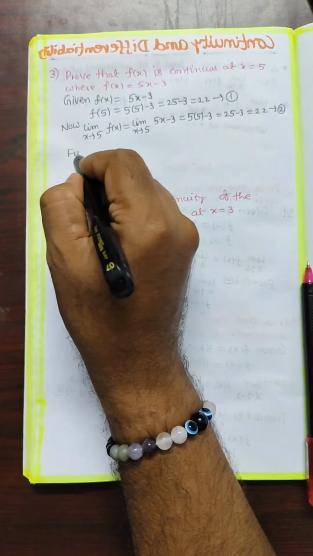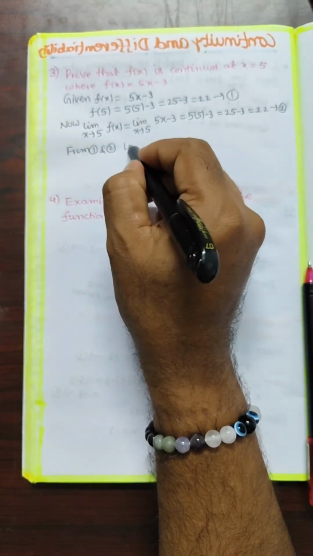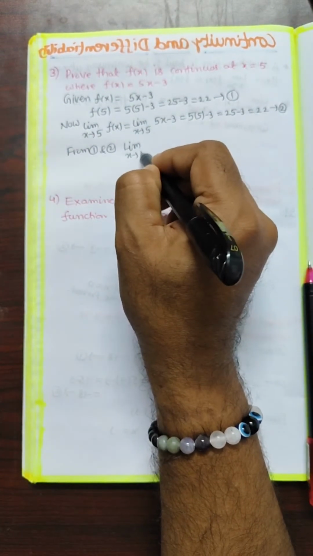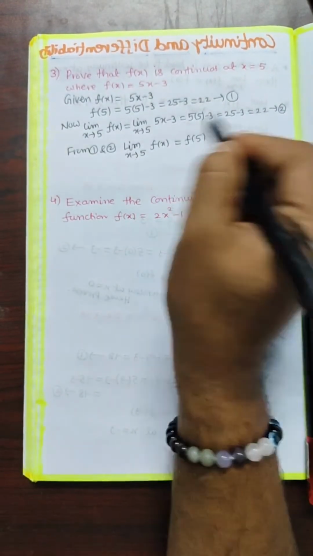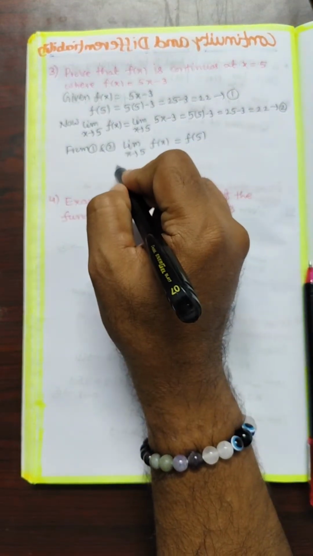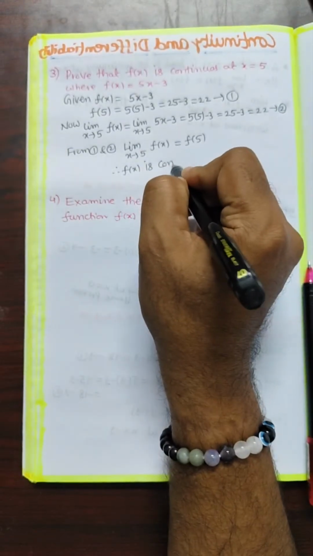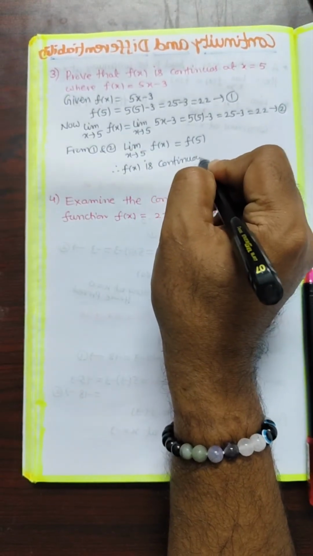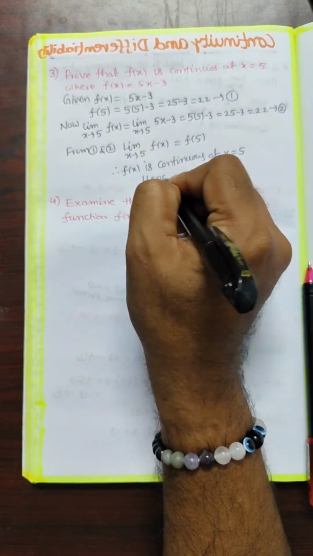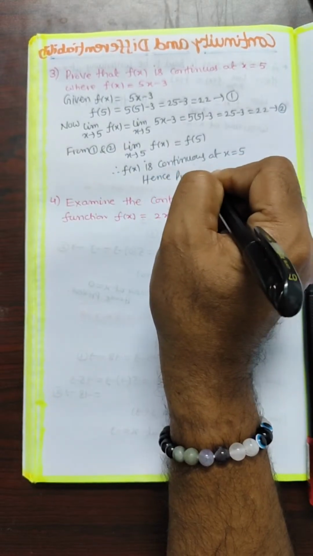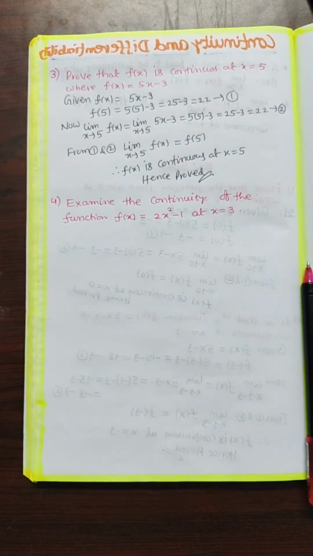From 1 and 2, we conclude limit x tends to 5, f of x is equal to f of 5. So both values are same. Therefore, f of x is continuous at x is equal to 5. Hence, proved. So the first 3 questions, at some point they are asking to prove the function is continuous.